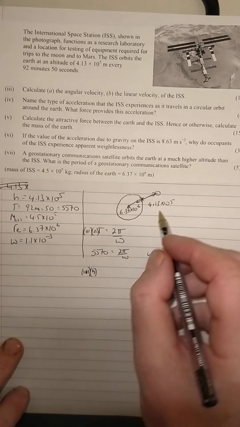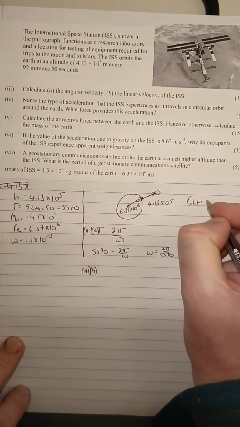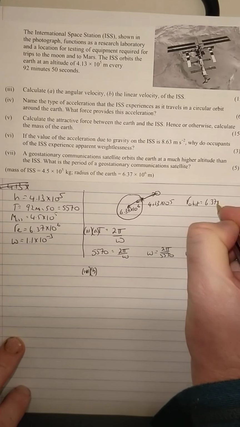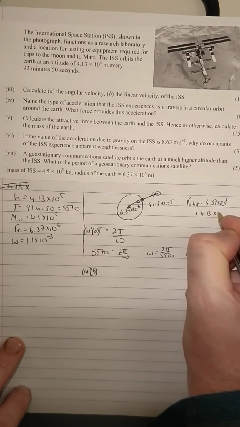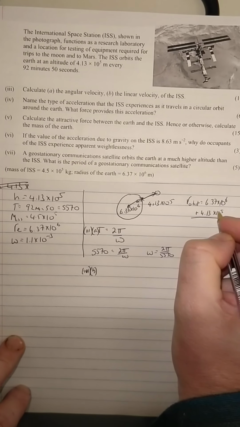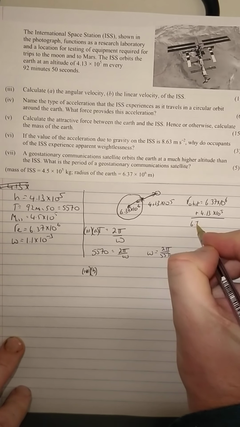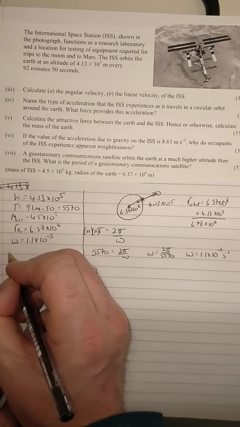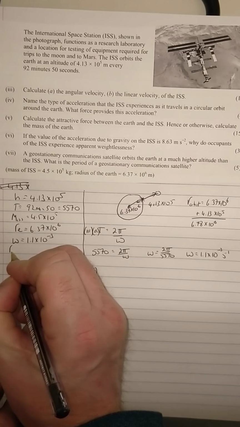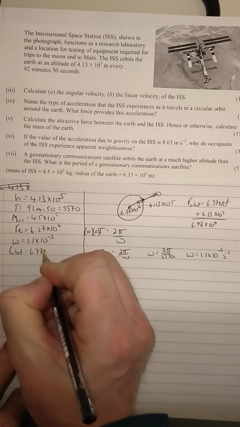So radius of orbit up here is 6.37 by 10 to the power of 6 plus 4.13 by 10 to the power of 5, and we get 6.78 by 10 to the power of 6. Clearly, you'd have done that. That's the radius of orbit. I'm going to put it in here as well because it's going to be handy.